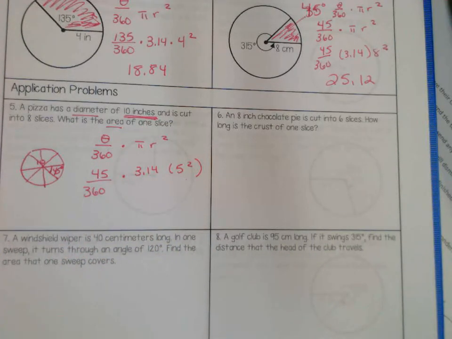Okay, so you're going to do 45 over 360 times 3.14 times 5 squared. And you're going to find your area is 9.81.